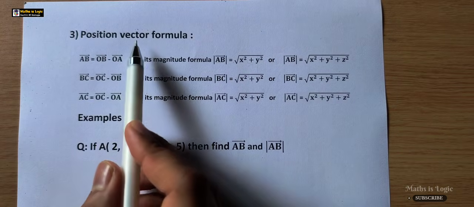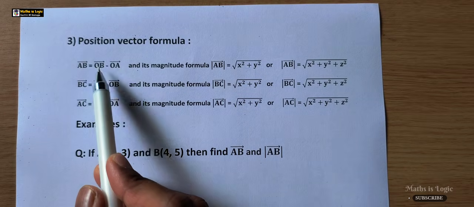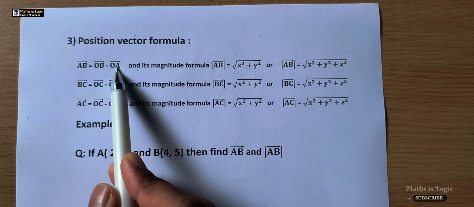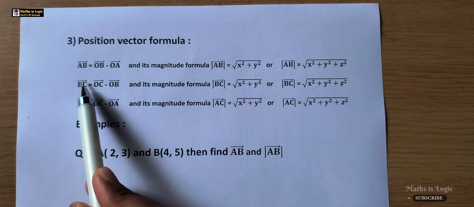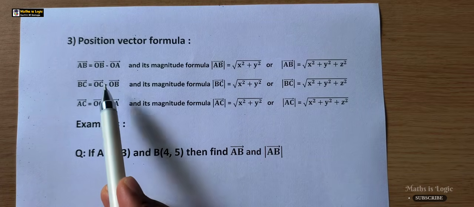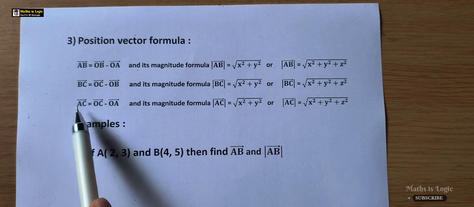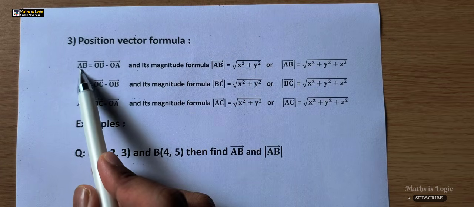Next comes the position vector formula. So if AB vector is given, the formula is OB minus OA. If BC vector is given, then OC minus OB vector, and if AC vector is given, then the formula becomes OC minus OA vector.